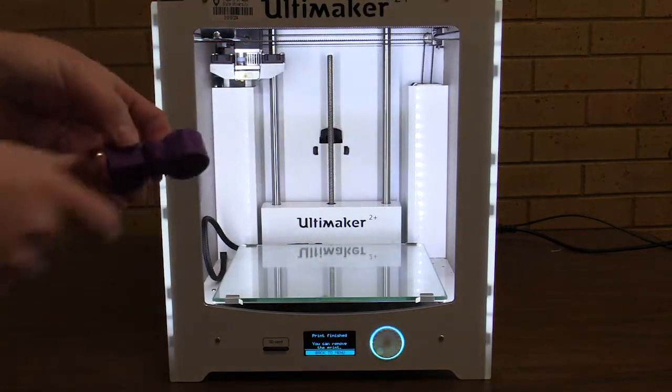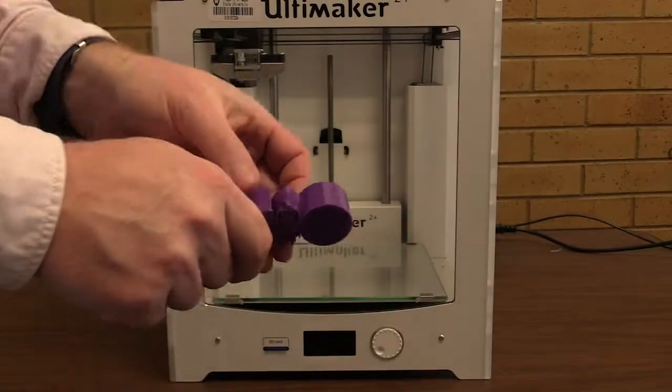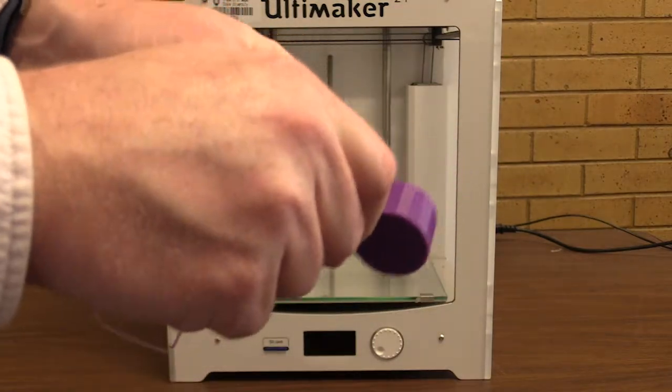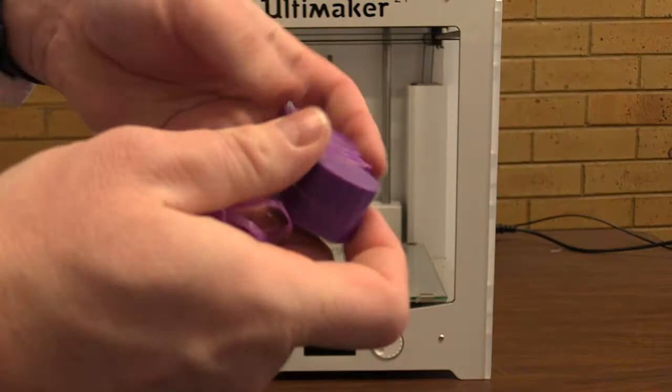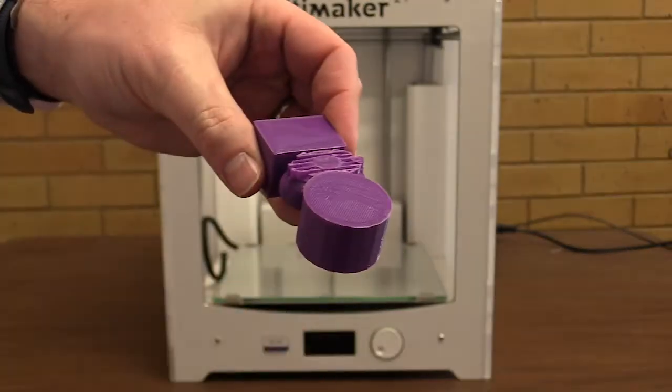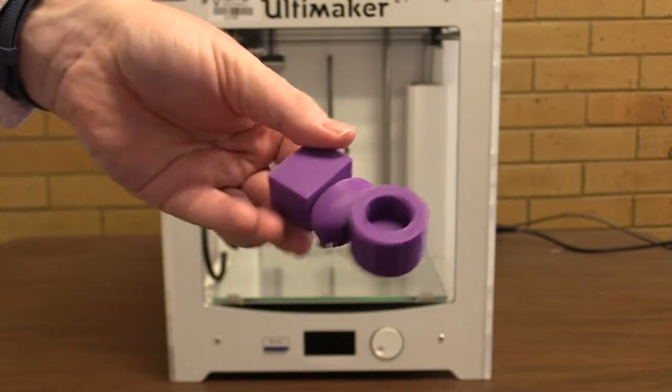Now you might notice that the pieces on the sphere part, those are a little harder to get off, so you might need to use a pair of needle nose pliers to kind of grab that and crack it off. But there's our print.